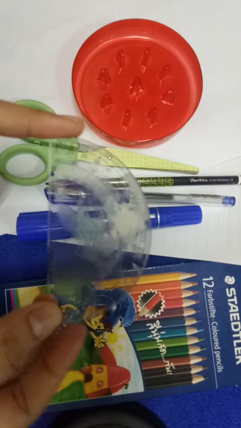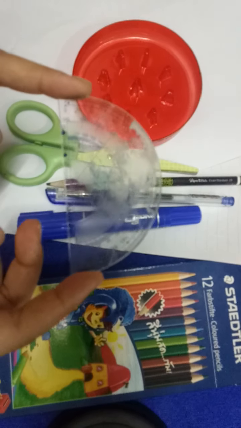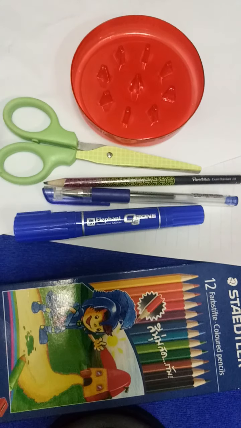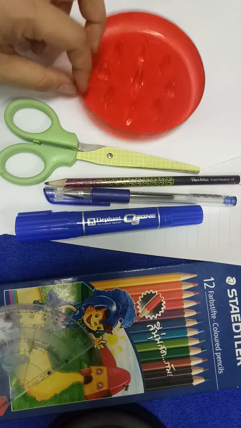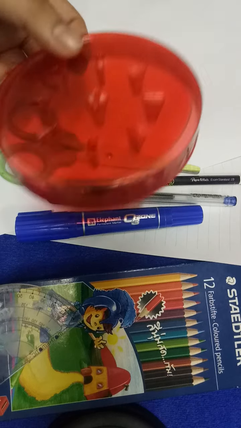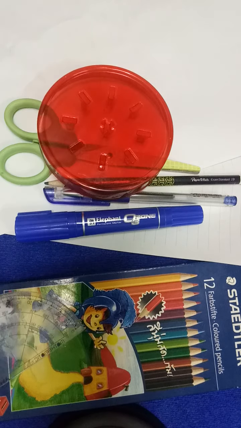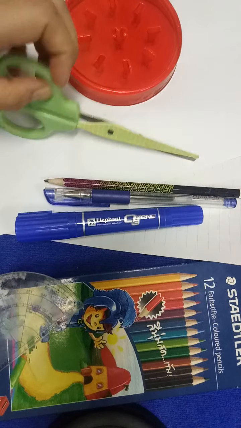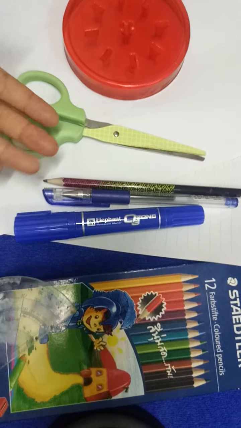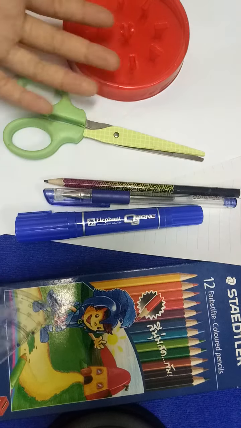It is really important to measure the angle in a circle. Of course, I need a compass, but I don't have a compass, so I use this cover to draw a circle like this. And yes, I need scissors, pen, pencil, marker, color, and A4.